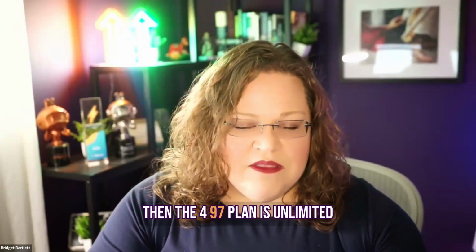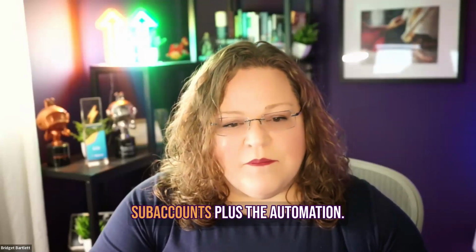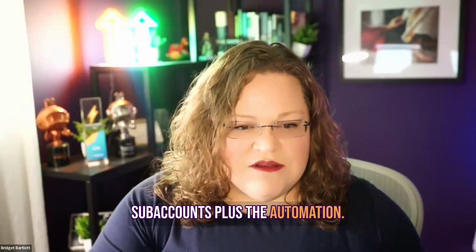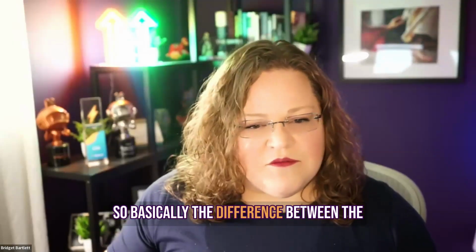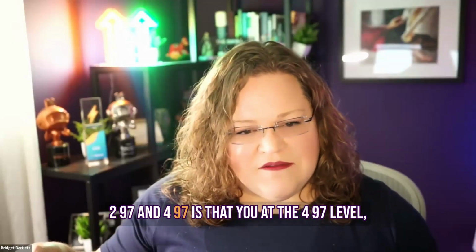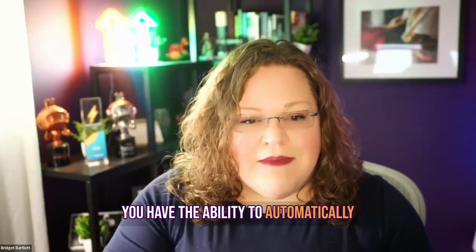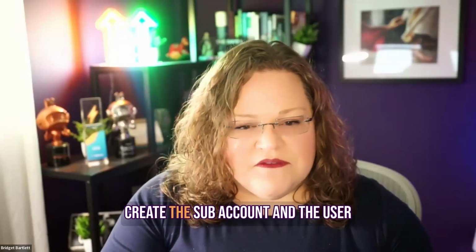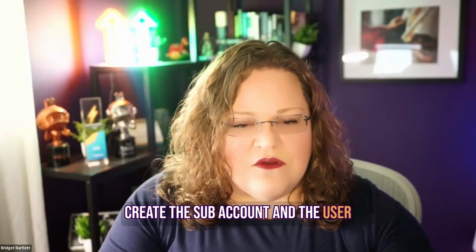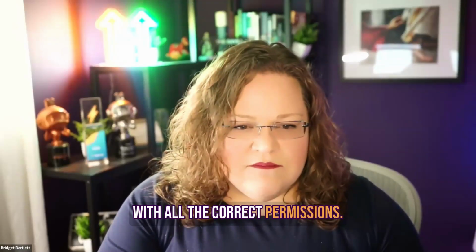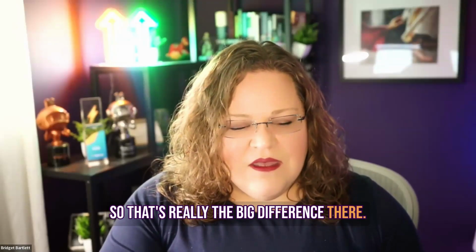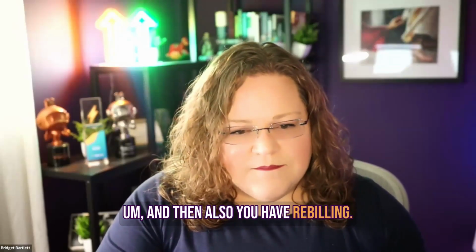Then the 497 plan is unlimited sub accounts plus the automation. Basically the difference between the 297 and 497 is that at the 497 level you have the ability to automatically create the sub account and the user with all the correct permissions. That's really the big difference there. And then also you have rebilling.